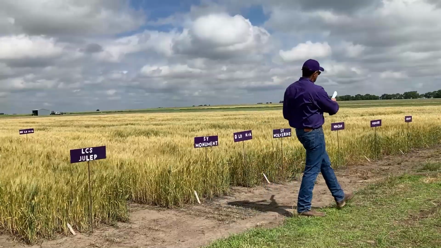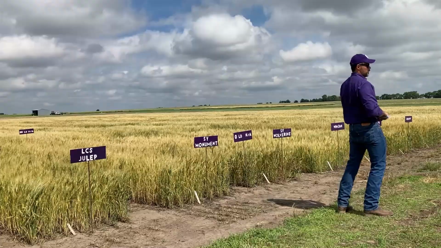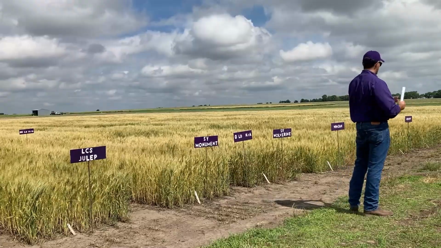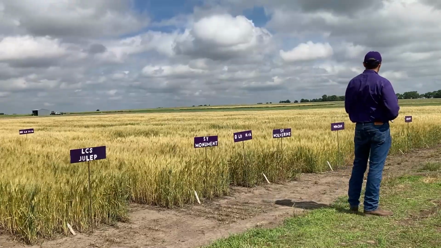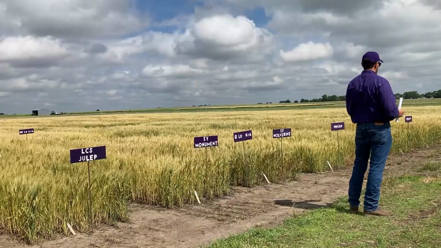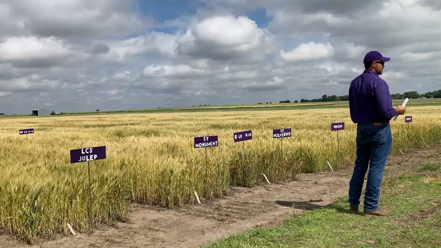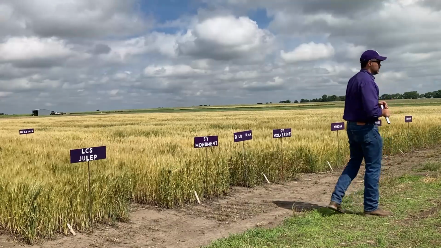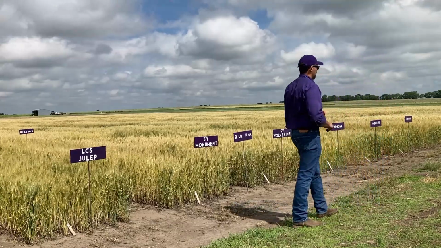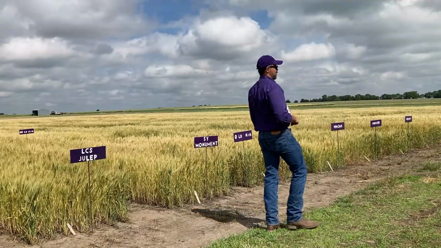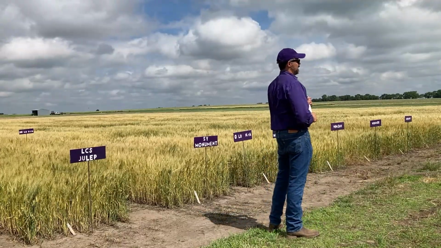A variety like 4699 is very low on the protein end of the spectrum, right? So is that an opportunity to maybe pull nitrogen back a little bit and still maintain yields, right? That's the type of thing we're trying to look at here. So we don't have the answer to the second part of your question yet. Hopefully by the end of this year.